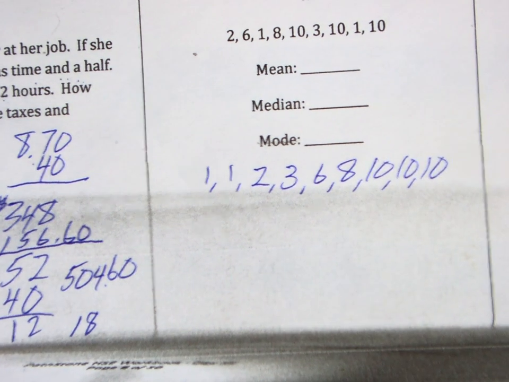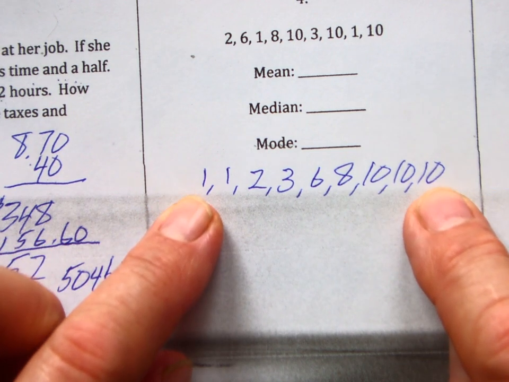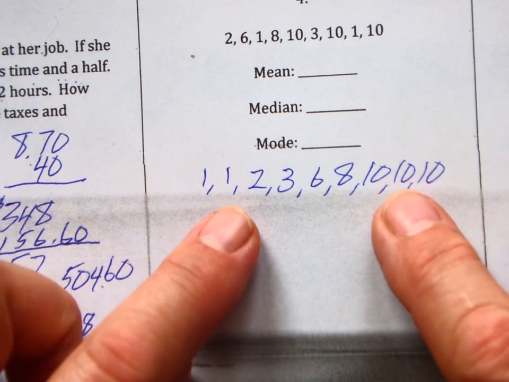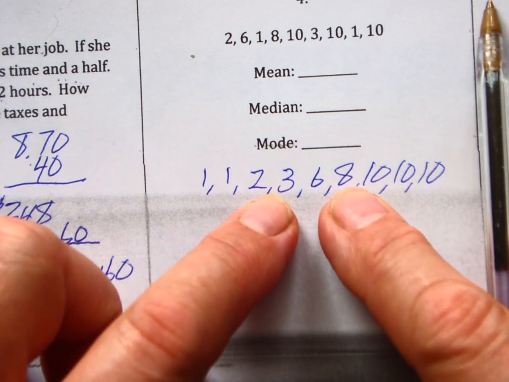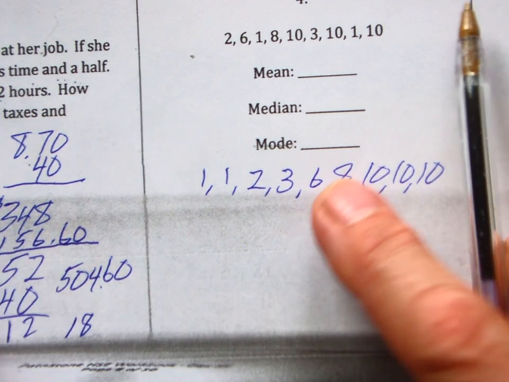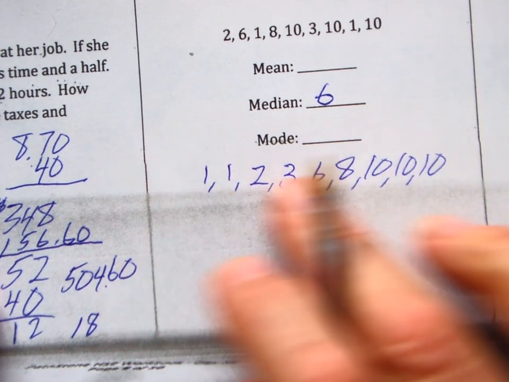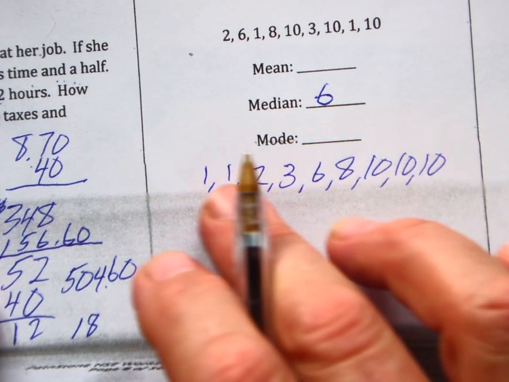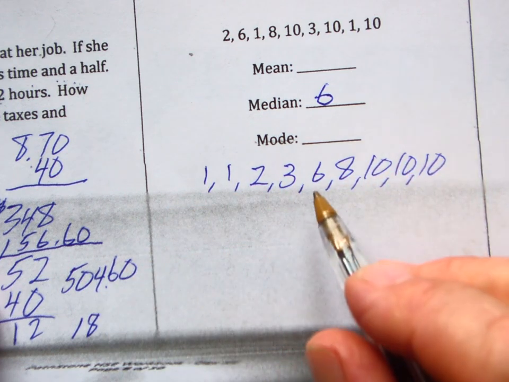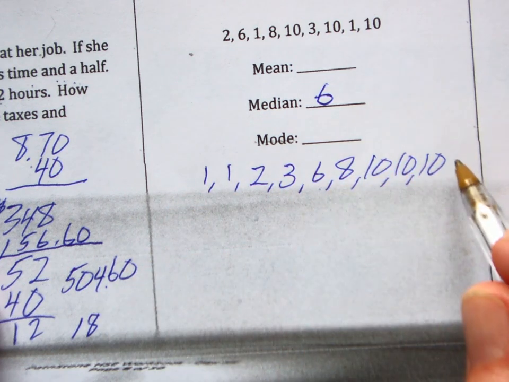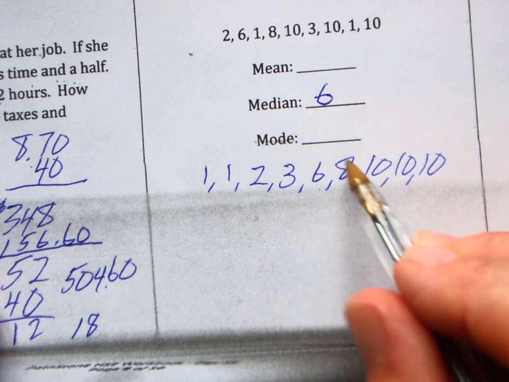Now, which one's in the middle? Well, it looks like here's the middle. Let's just check. They're on the end, those two. I'm going to go in slowly. Which one's in the middle? 6. That's the median. Now, we were lucky because there was an odd number of entries. So the median, the middle one's going to be the one in the middle. But if there were 10, you'd end up with 2 in the middle. Then you have to take the average of those two.